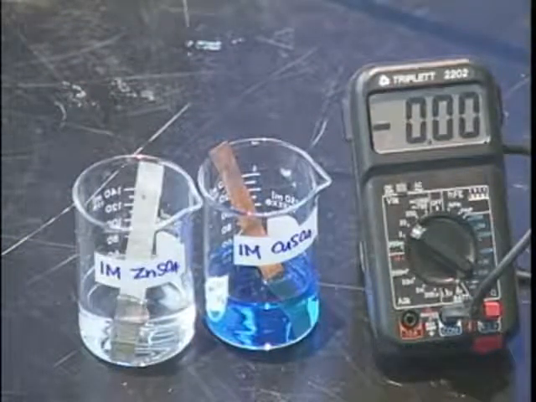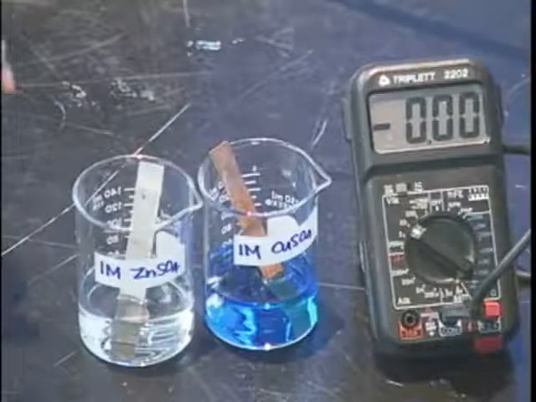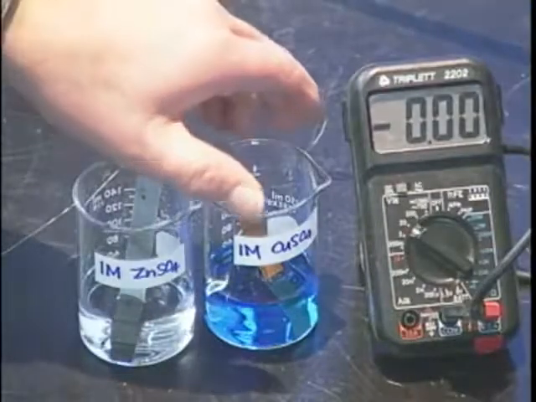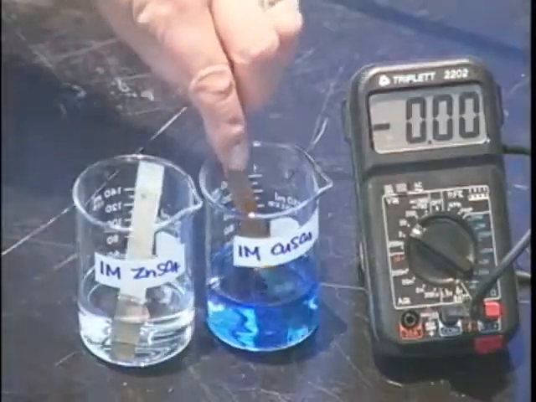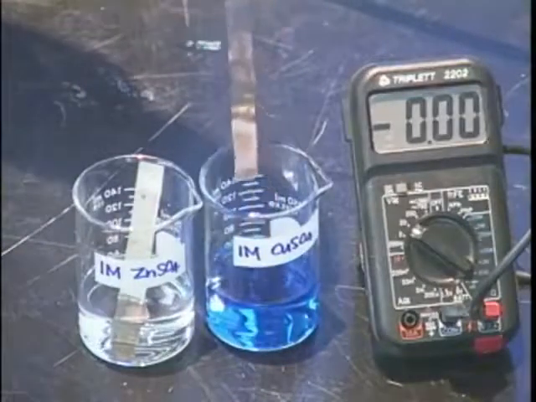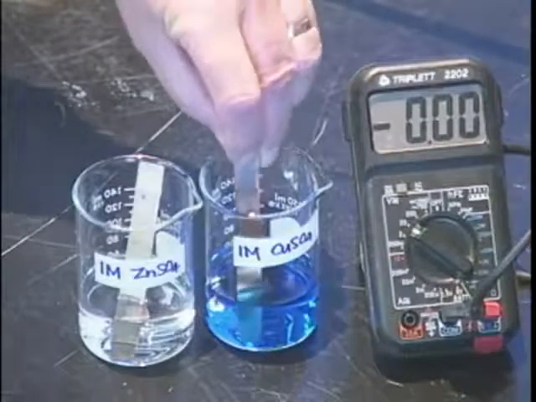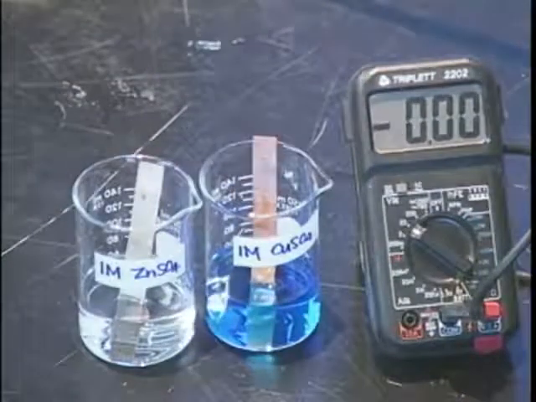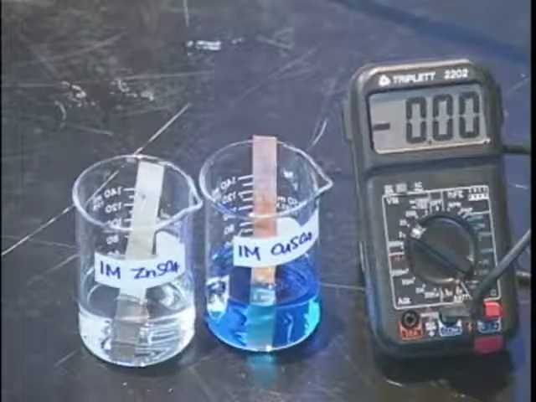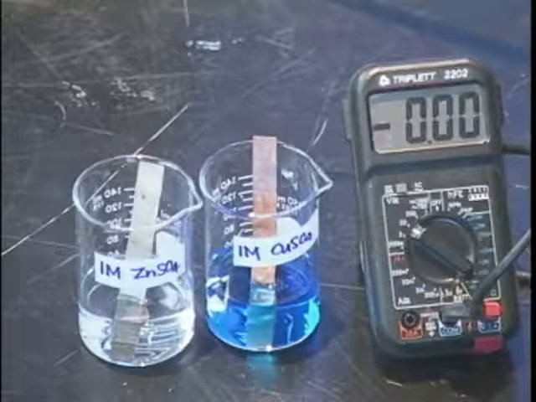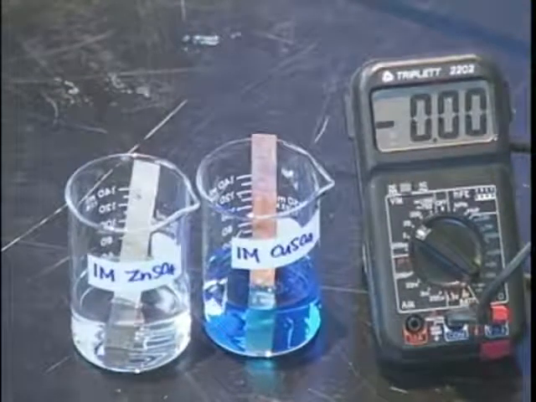So we have here a solution of copper. That's the right electrode. Copper, see the copper metal? Can you see it? Okay. I stick it in the copper sulfate solution, and the copper sulfate solution is 1 molar. It's nice and blue. Copper sulfate, copper 2 plus is blue.